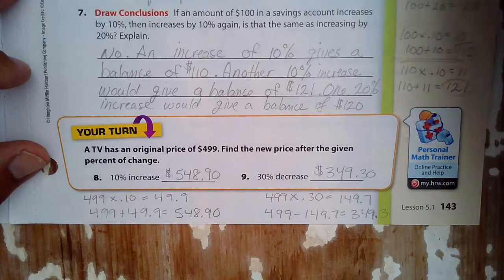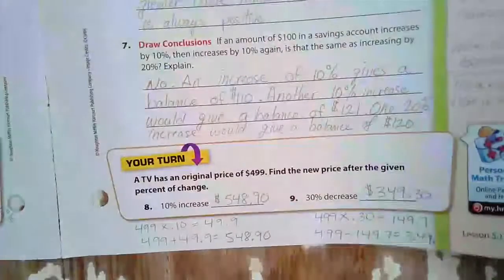There you go. I think that's all you got. Perfect.